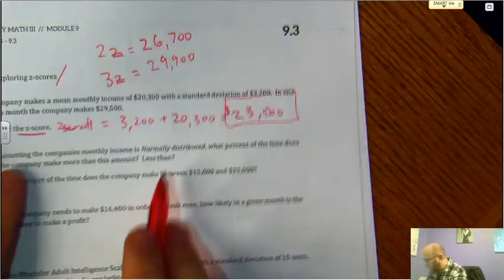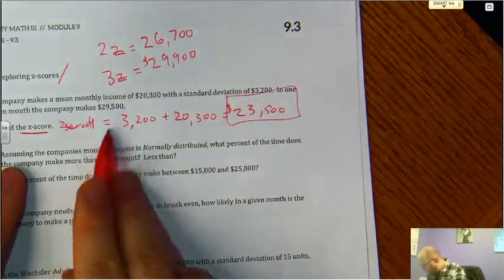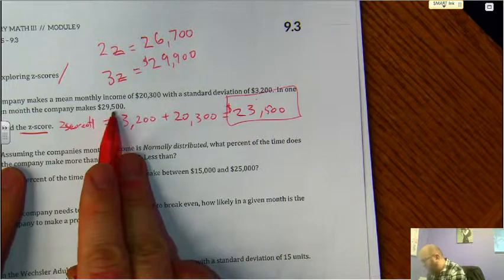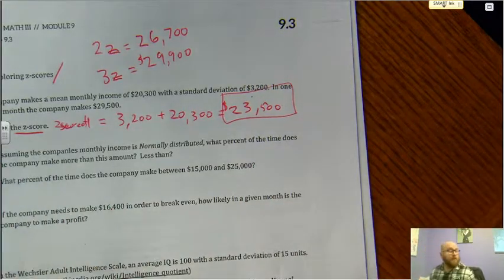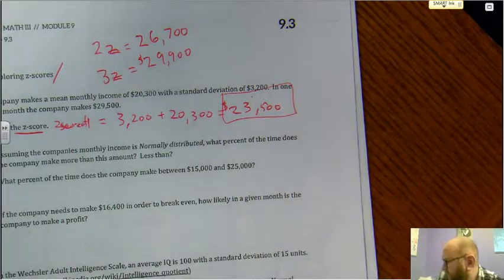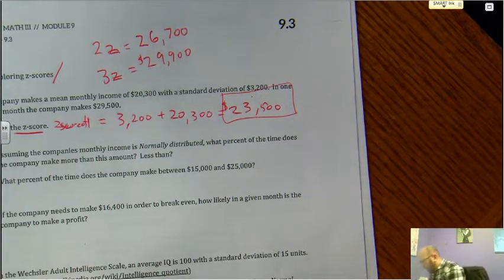Okay, so we can see that the 29,500 is between 2 and 3 z-scores. Now to get precisely where it's at, we're going to need a calculator, okay?